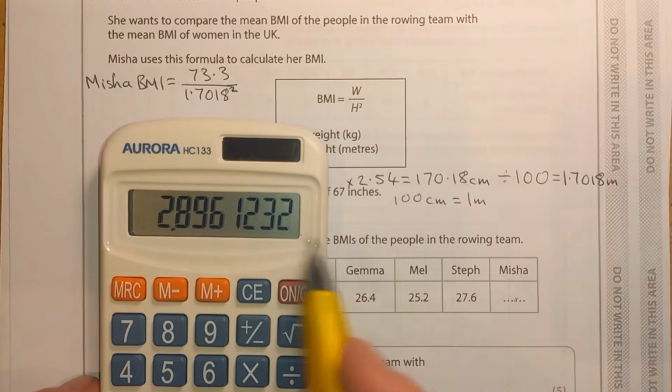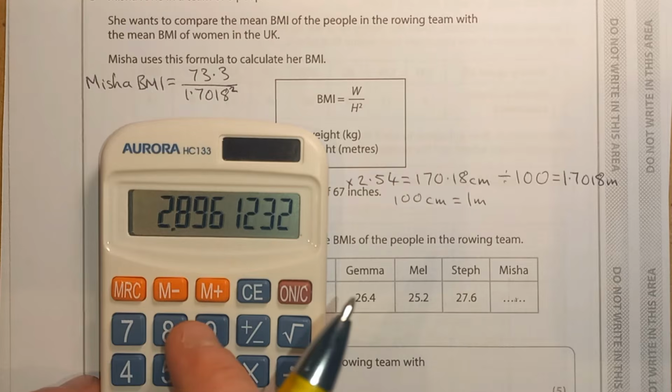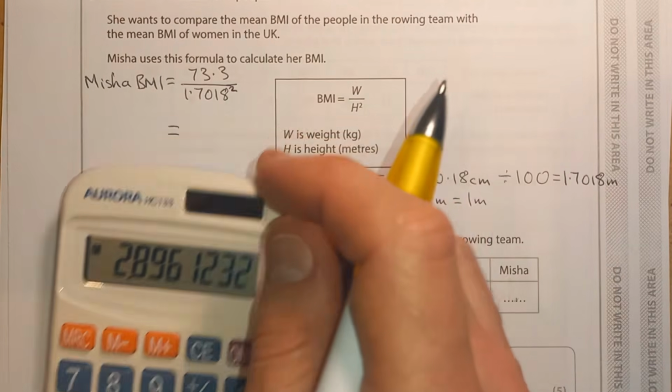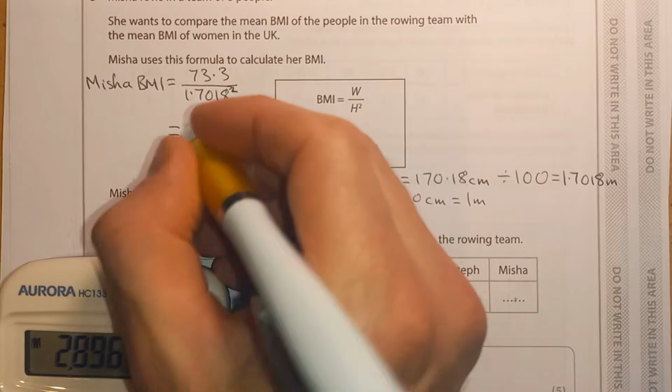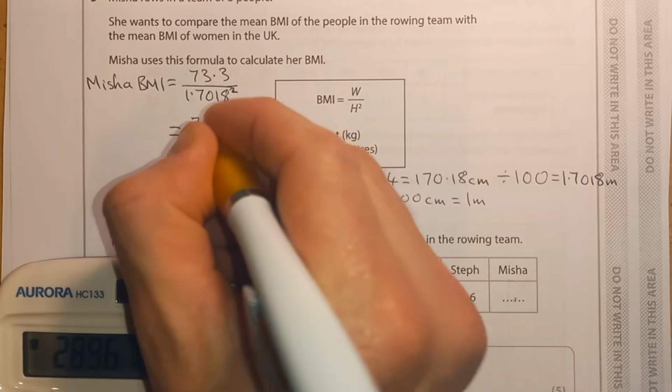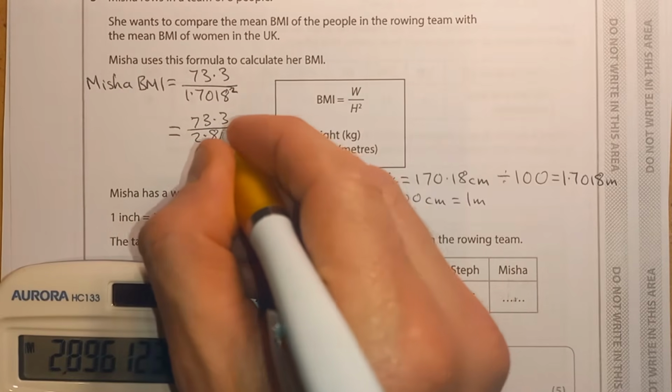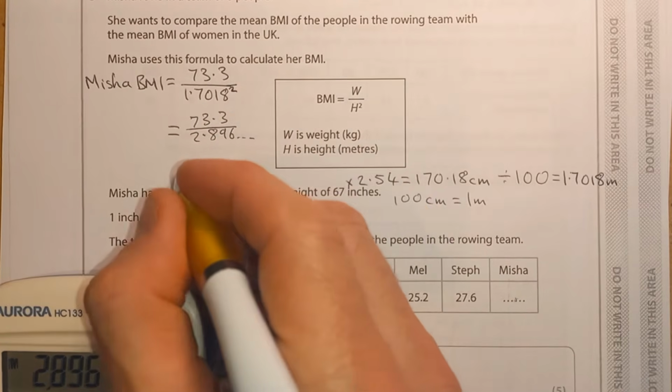Now, instead of writing out all the decimal places, I'm going to put it in my memory plus. You can write it down. So we've got 73.3 still, and we're dividing it by 2.896, blah, blah, blah.